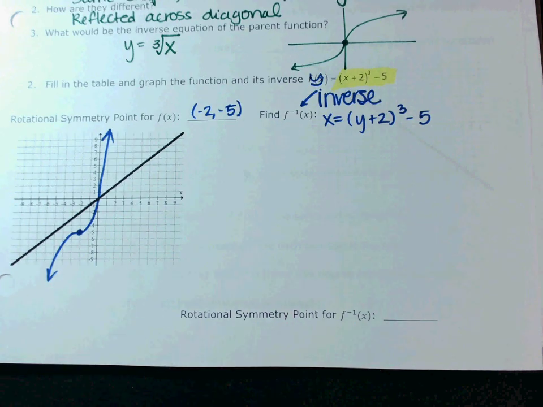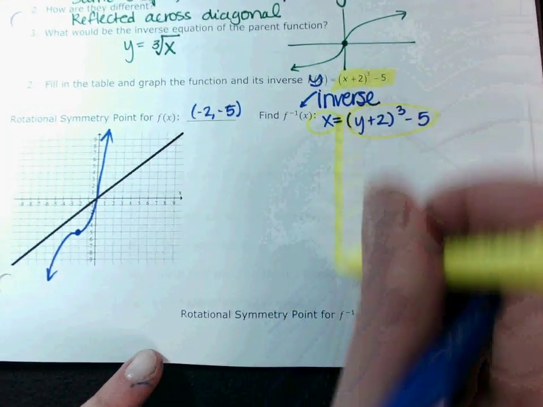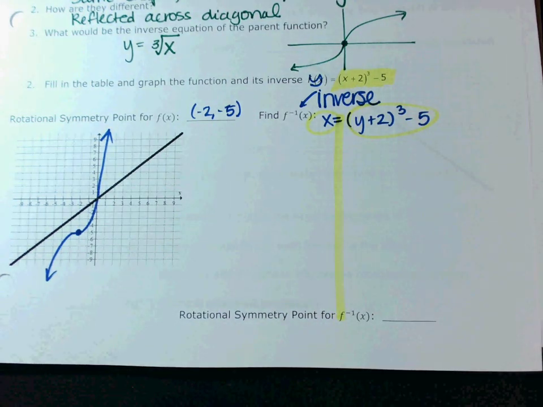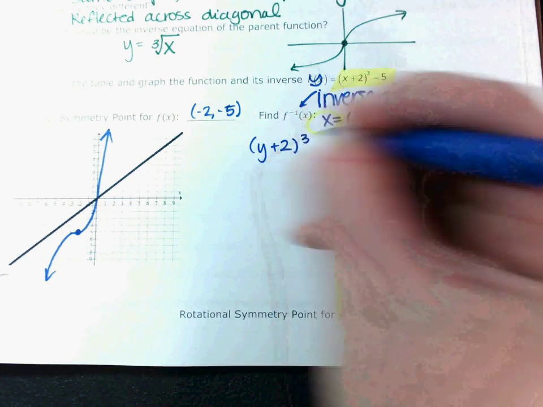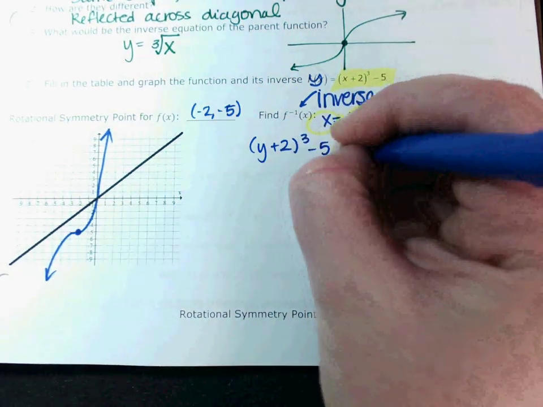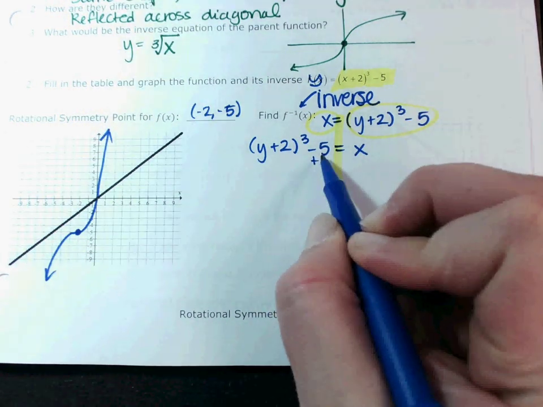So all of this junk over here is going to come first. X is going to come second. So I'm going to have y plus 2 cubed minus 5 equals x. It's very similar to what we did with squareds and square roots. What do I do first? Can't cube root first. -5. And then cubic root will be my next step.